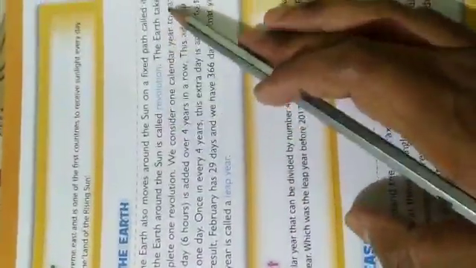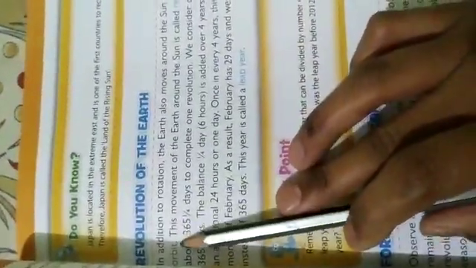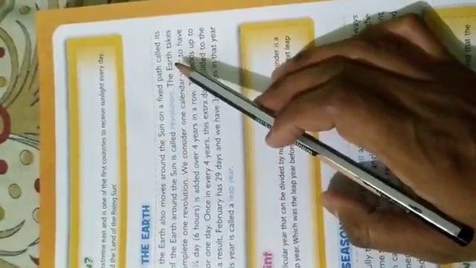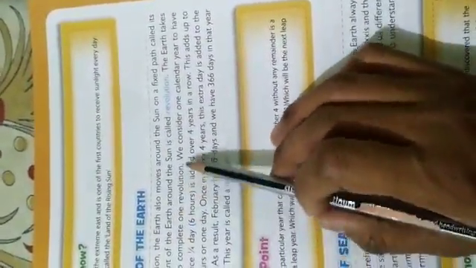Now let's talk about the revolution of the earth. In addition to rotation, the earth also moves around the sun on a fixed path called its orbit. This movement of the earth around the sun is called revolution. The earth takes about 365 days to complete one revolution.